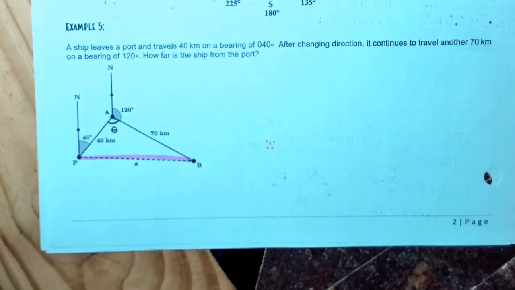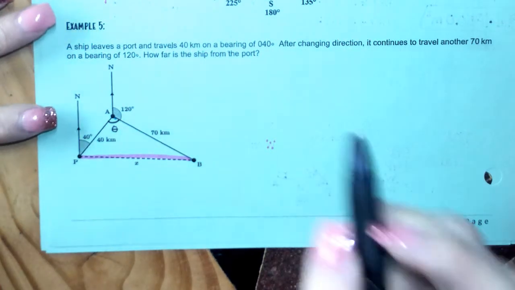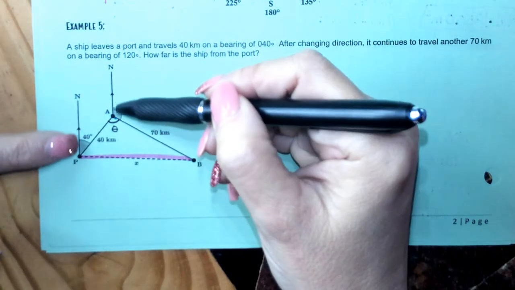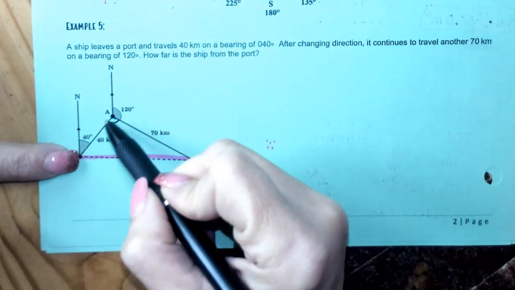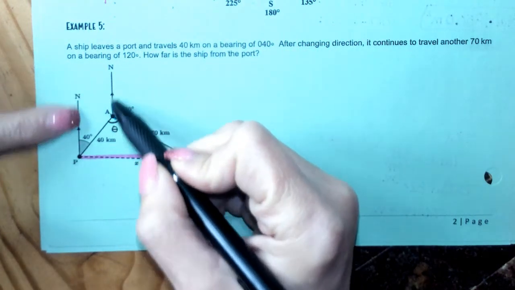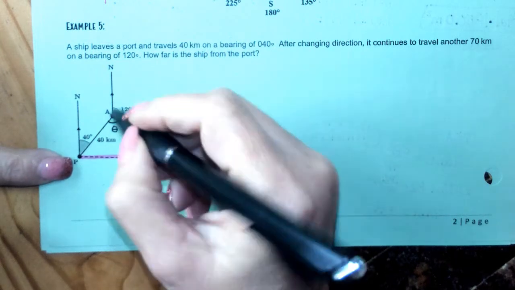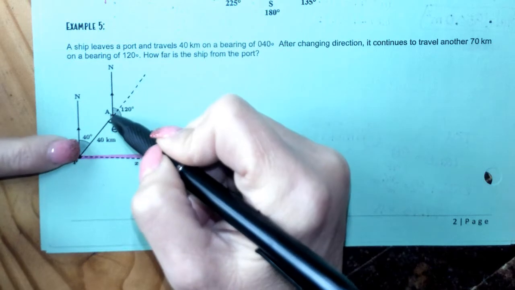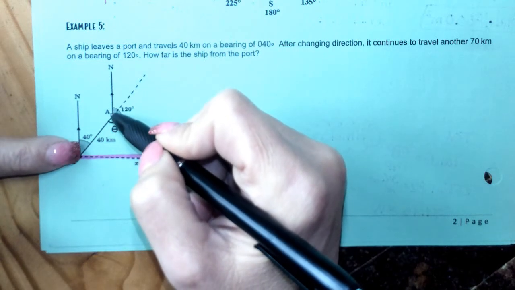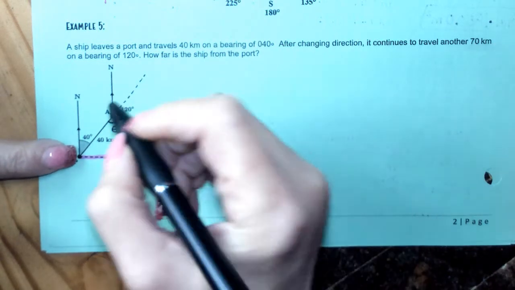All right, I'll give you a hot second to look at that. Okay, geometry coming back to haunt you. These two lines are parallel. What do you know about interior angles on parallel lines cut by a transversal? I could extend that up a little bit, sometimes it's easier to see. Interior angles add up to 180.